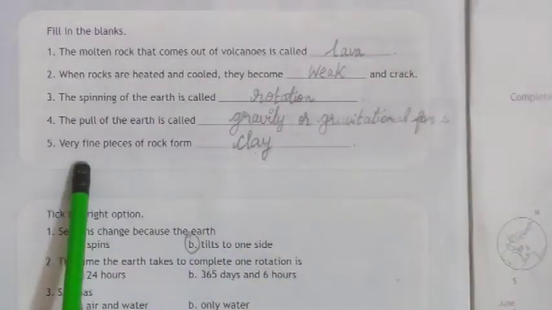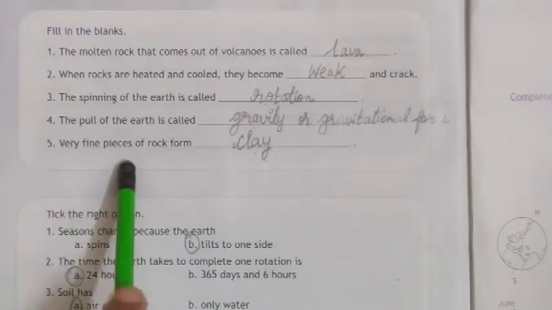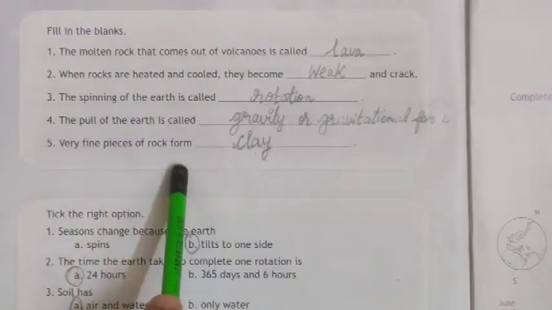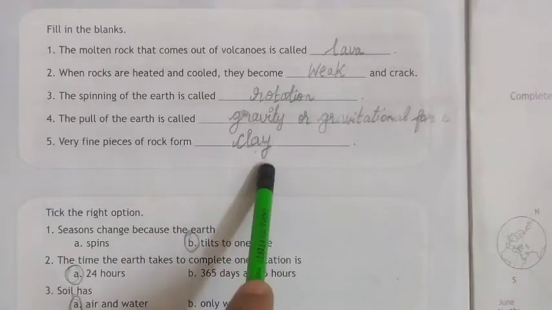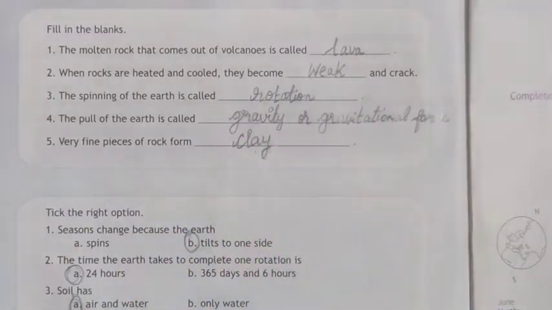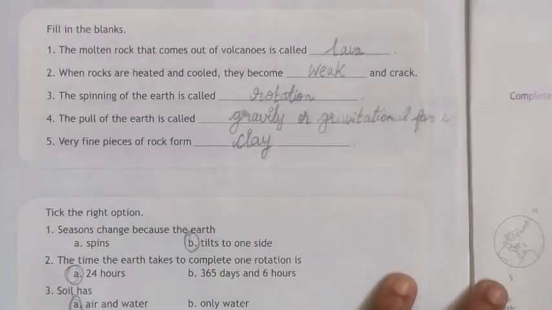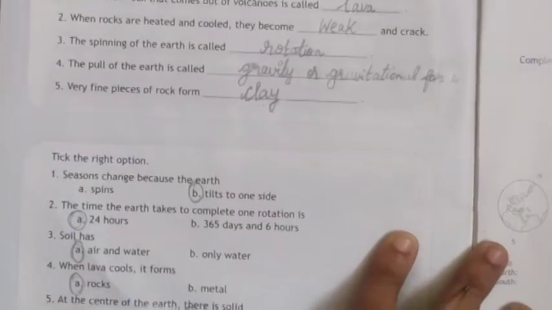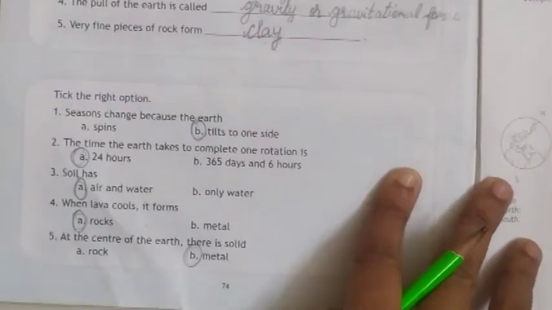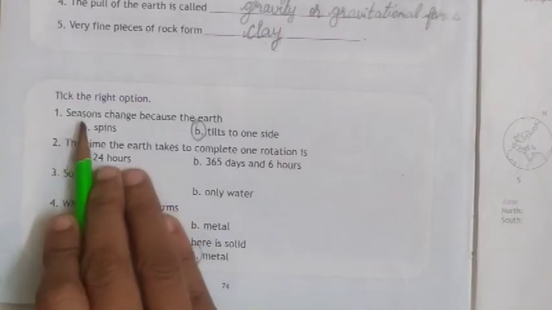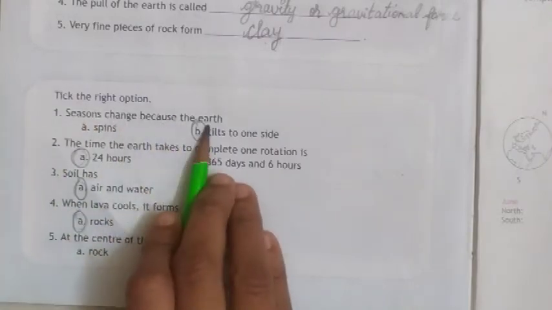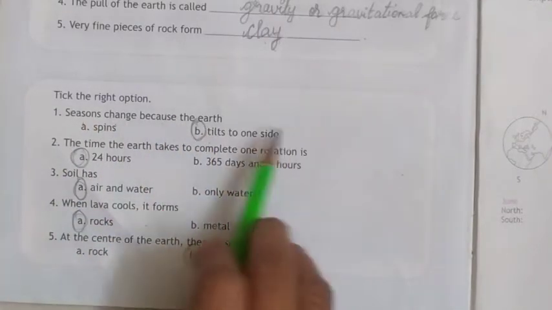And then last one, fifth one, very fine pieces of rocks. Very fine pieces of rocks form into clay. C-L-A-Y, clay. Okay. Next, we move on to the tick the right option. Tick the right option. First one, seasons change because the earth tilts to one side.